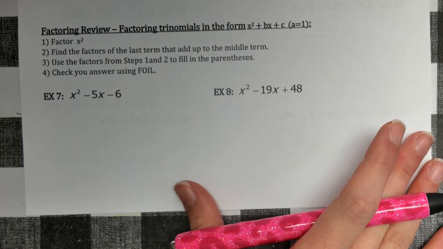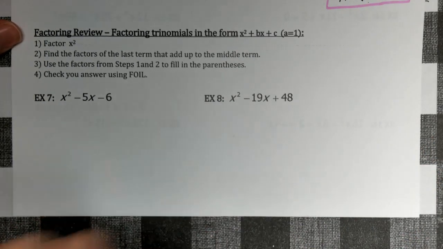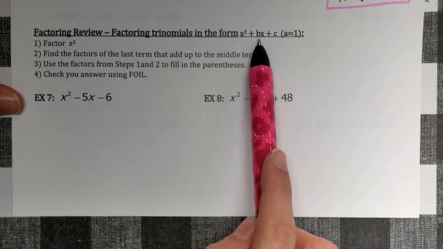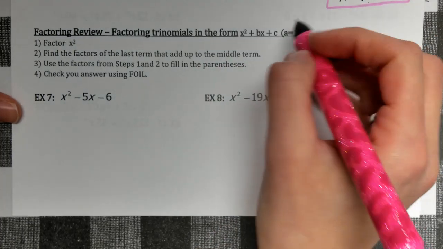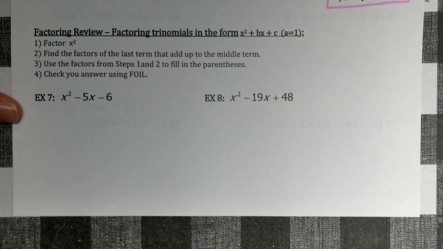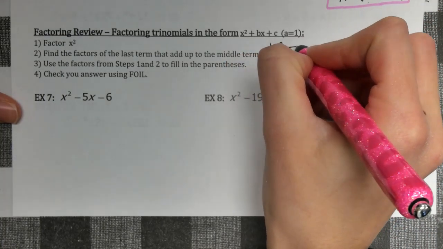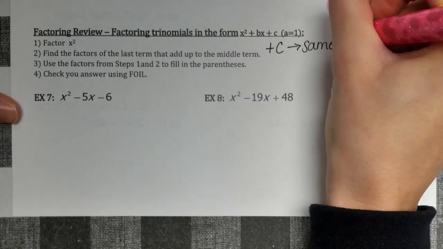Alright, when we do trinomials, something like this is what you would have factored in geometry. So, when you have x squared plus bx plus c, and you do not have a coefficient, it's equal to 1. Anytime you are factoring a trinomial, whether you have a coefficient or not, when that last term is positive, that's going to tell me my factors are going to be the same sign.